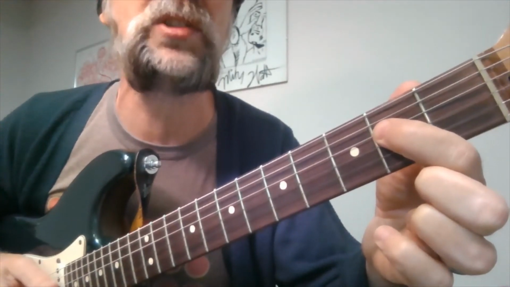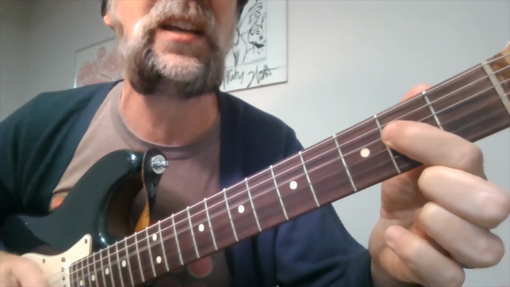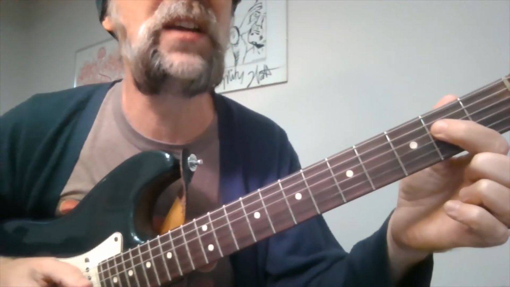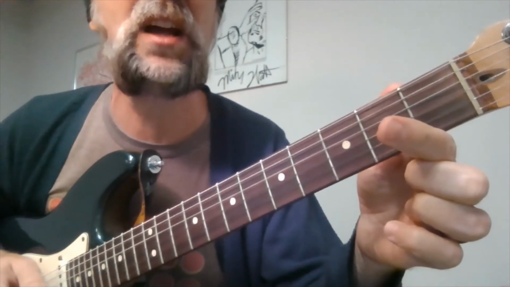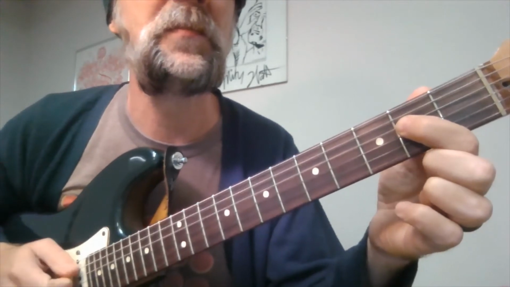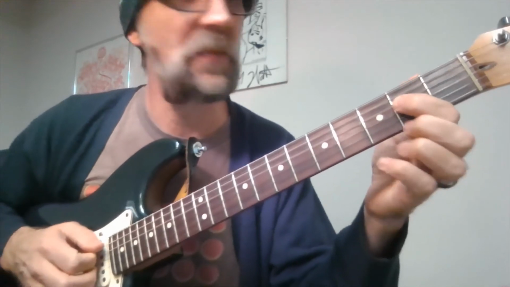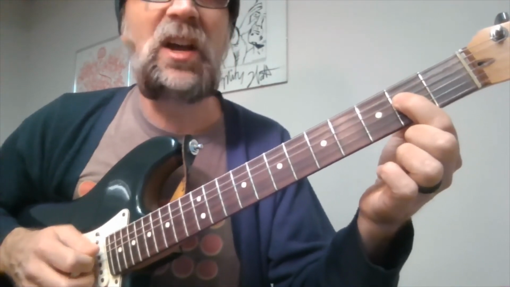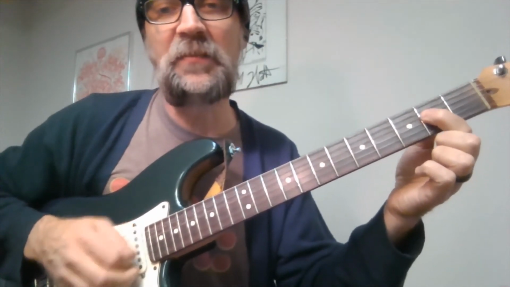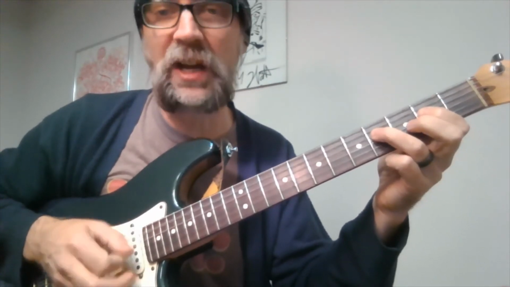If I just pick that one string, as soon as I release the pressure on that string, the note stops. I'm keeping my finger on the string. I'm not lifting it all the way up. As soon as I let go of that string, that note stops, and I'm helping it a little bit with my right hand here. Now I've got a lot of control over what we're hearing.